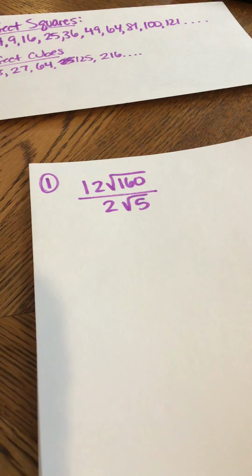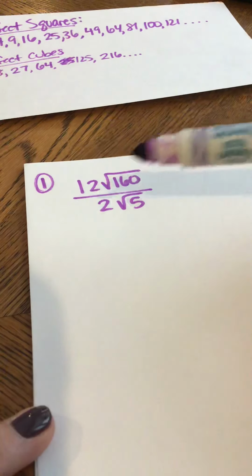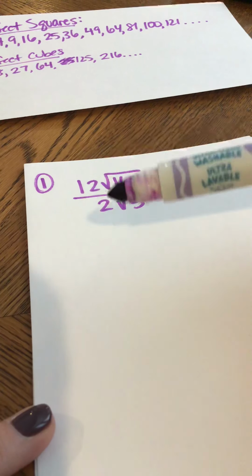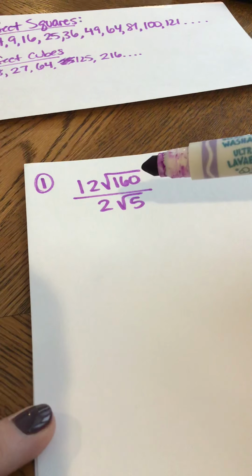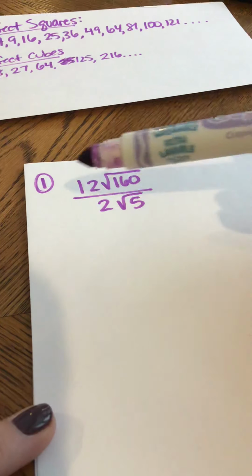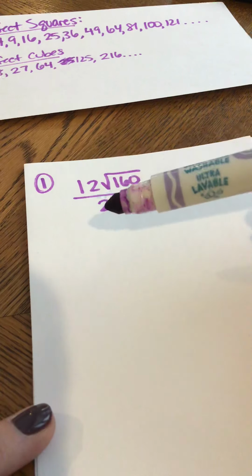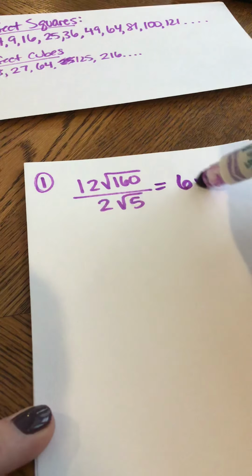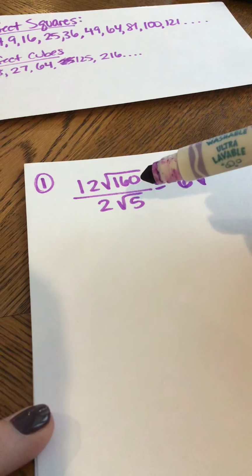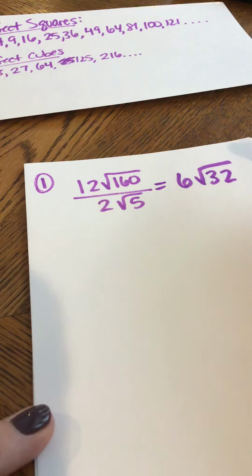All right, guys, here's a quick lesson on how to divide radicals. So first, if you remember, we can divide outside numbers and we can divide inside numbers separately, just like when we added. So if you come across a problem that has things that you can obviously simplify, you can do 12 divided by 2 is 6, and then you can divide what's inside the radical. If you do 160 divided by 5, you get 32.